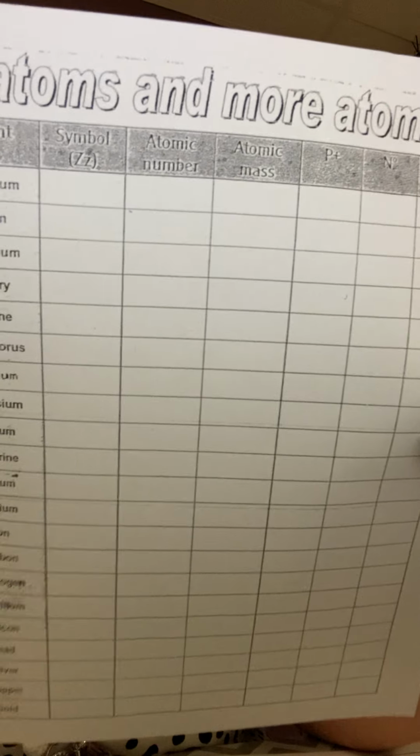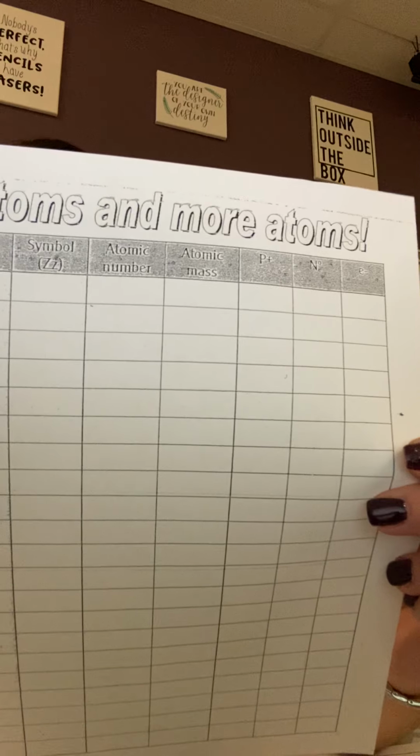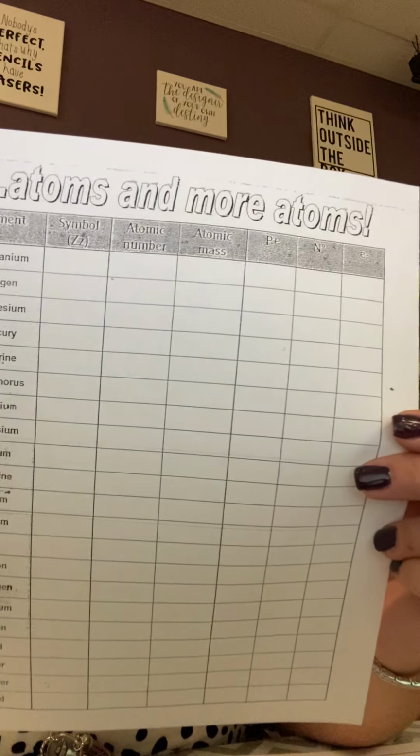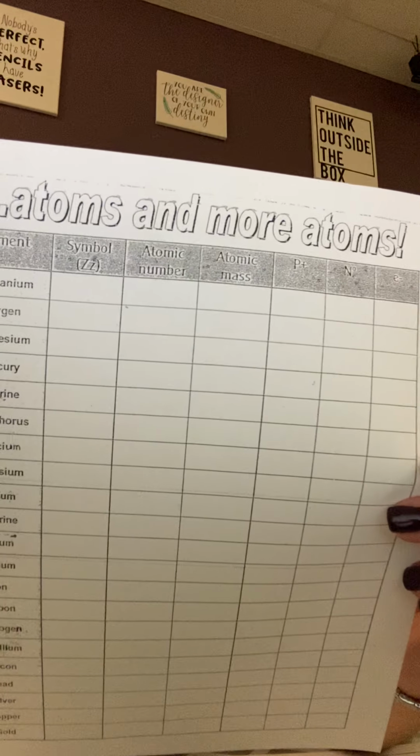Okay, the cool part about this one is you've pretty much found them over here. Not all of them, but some of them. So you're going to find all these things on the periodic table. So for instance, the first one here, we are going to find it on our periodic table. So we're going to find germanium.